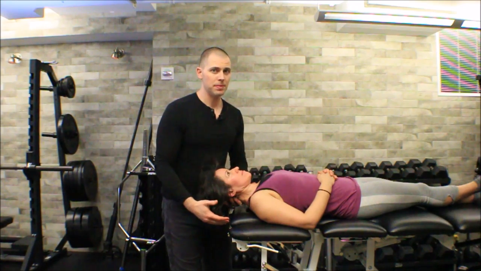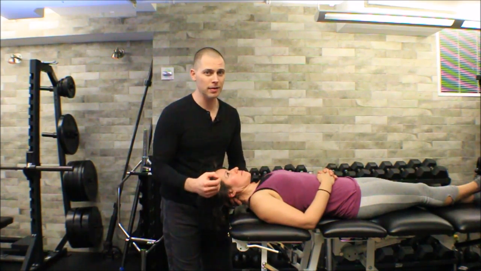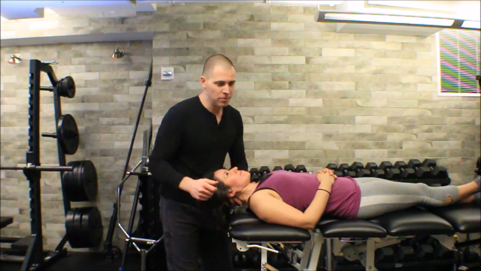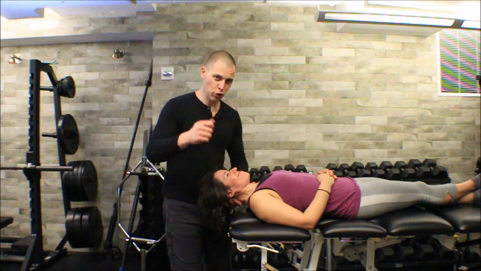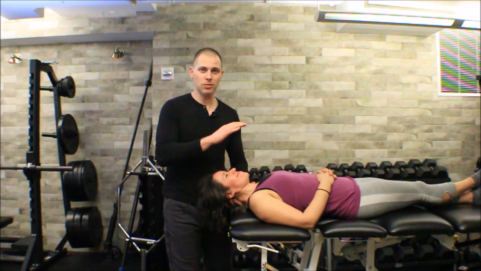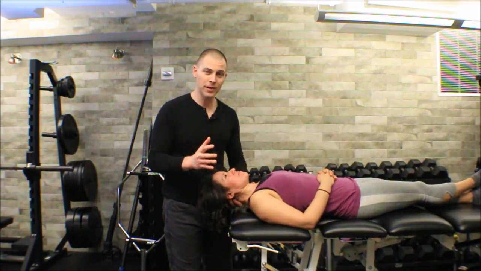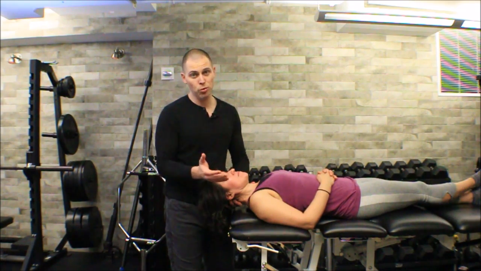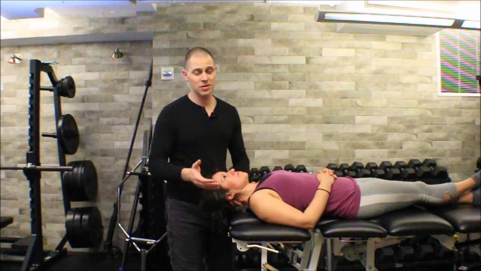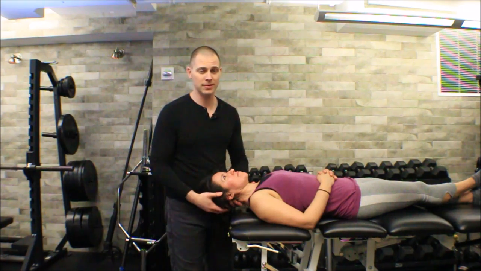90% of this is setup. So I know some of you guys are waiting for me to do the manip. Just show me the manip. We've got to get it to crack. That's literally the last 10%, and potentially the least important part, because if you lock somebody up perfectly, a lot of times they'll move on you. You'll get a cavitation without even having to do a high velocity thrust.